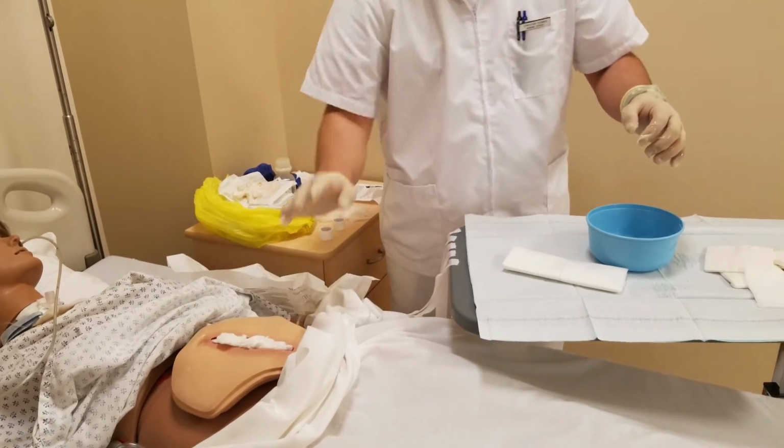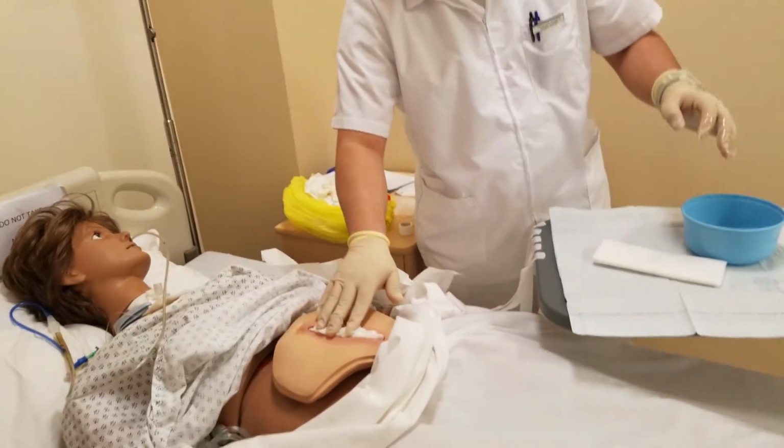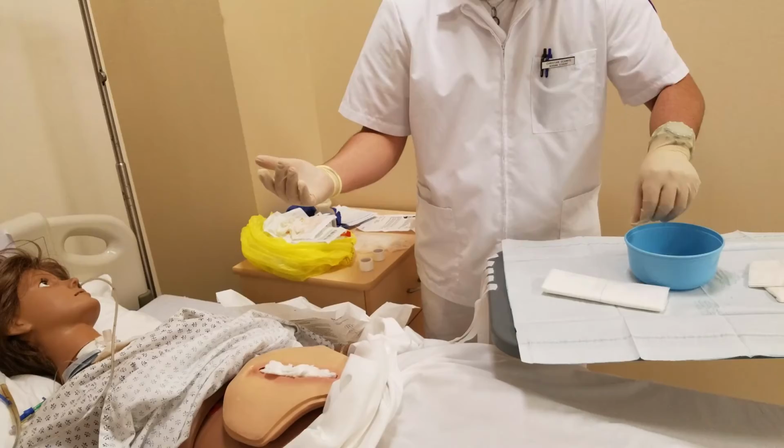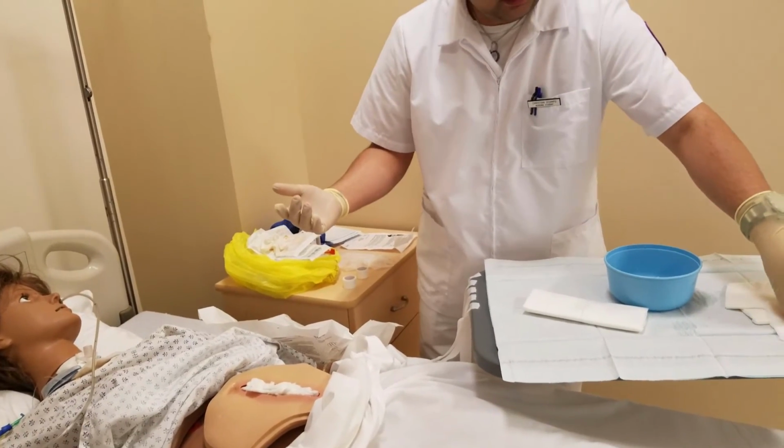Now, once we're happy with that, we're gonna take some dry gauze, I'm just gonna get clean gauze, not wet gauze.